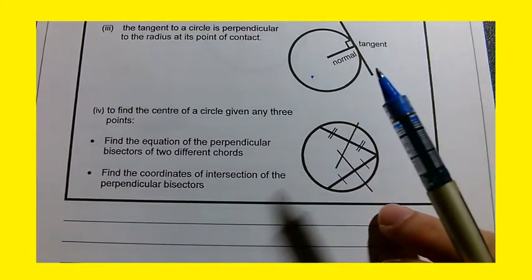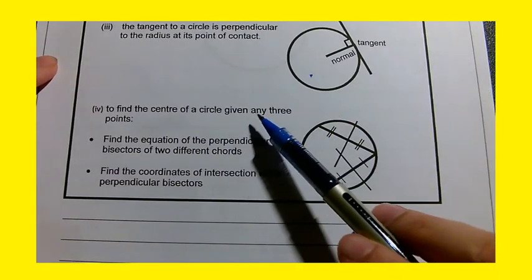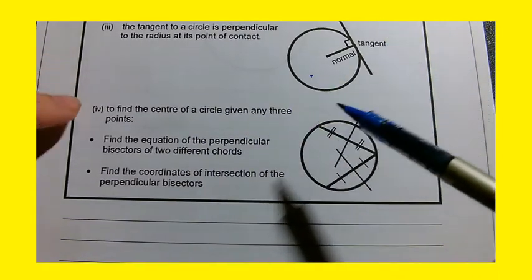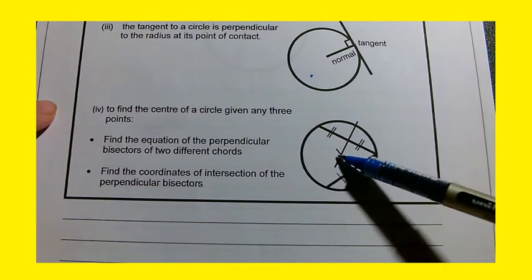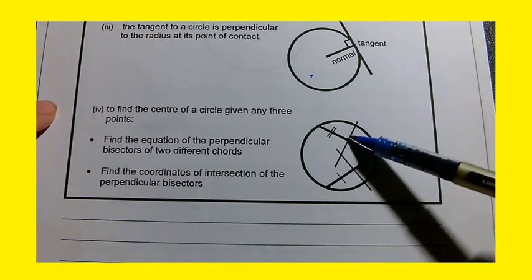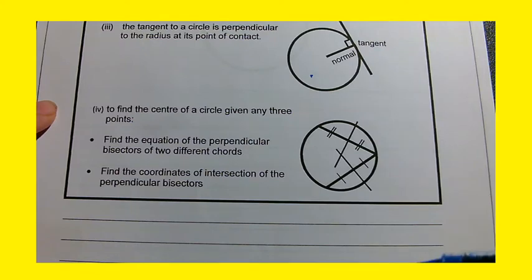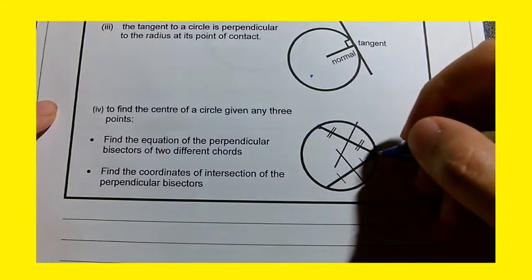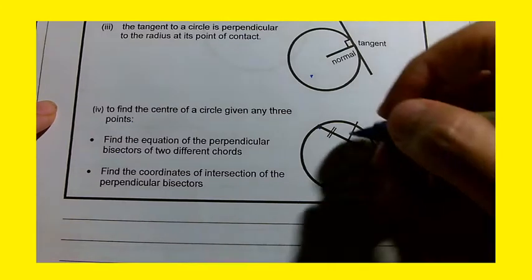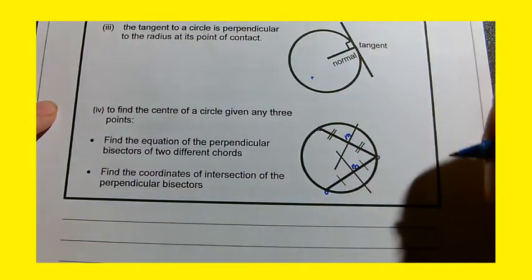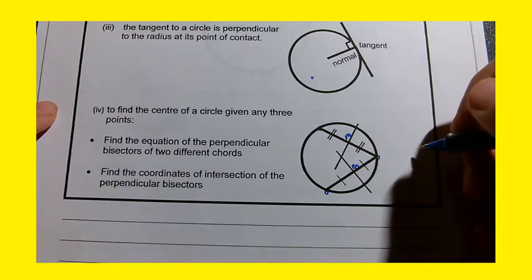This one is not as common, but could be used as well. To find the centre of a circle given any 3 points, you could use the following technique. Find the equation of the perpendicular bisectors of two different chords, and then find the coordinates of the intersection of these perpendicular bisectors. Okay, so you can only do this if you've got 3 different points. So you find 2 different perpendicular bisectors, you find the midpoint here and here, and you find the perpendicular bisectors, and then you do some simultaneous equations with them.